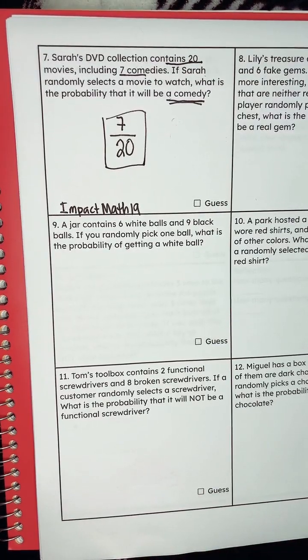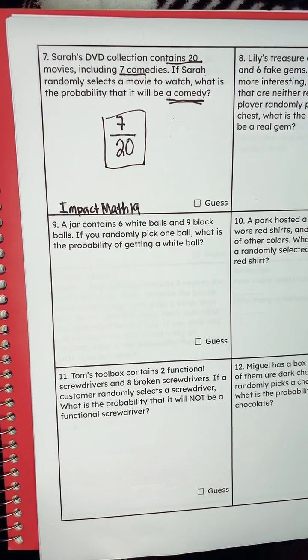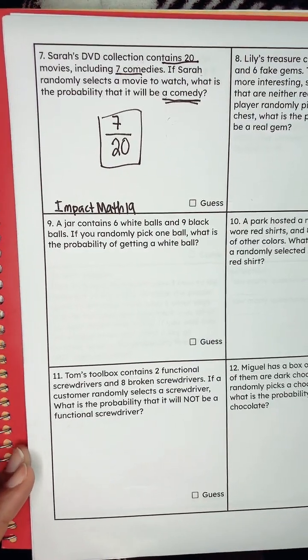Wonderful. So let's go to number 9. A jar contains 6 white balls and 9 black balls. If you randomly pick one ball, what is the probability of getting a white ball? Okay. What are we thinking about this one? What do we get for number 9?